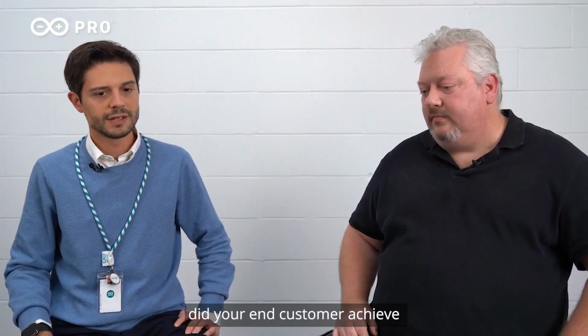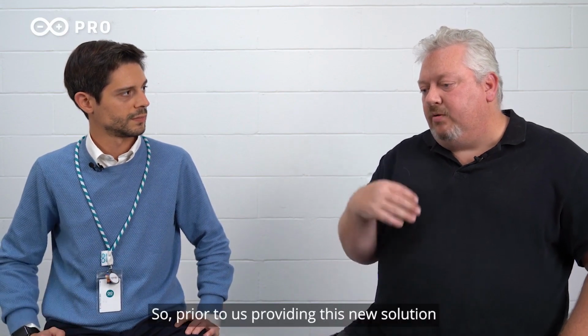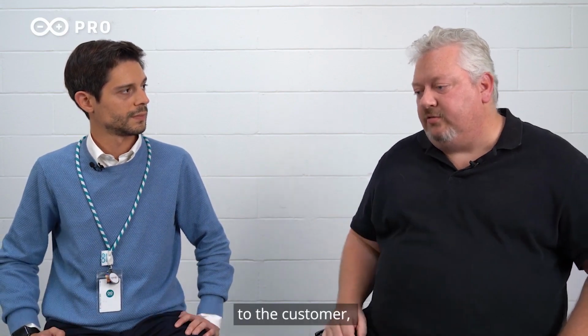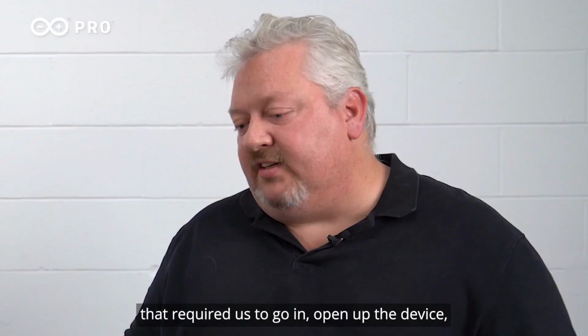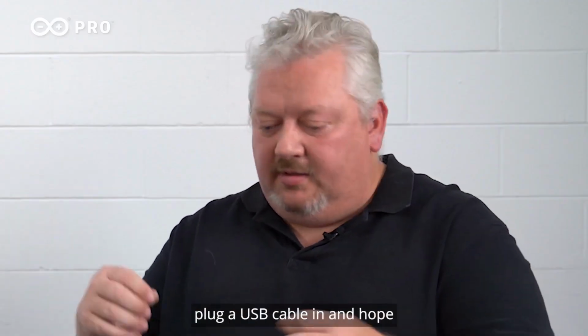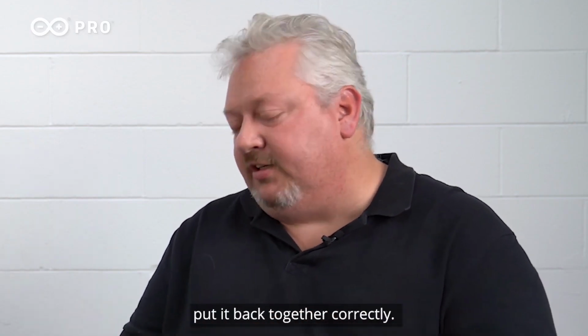And what benefits did your end customer achieve with this solution? Yeah, so prior to us providing this new solution to the customer, they required physical access to the telematics and Arduino environment they had installed that required us to go in, open up the device, plug a USB cable in, and hope that the electrician put it back together correctly.